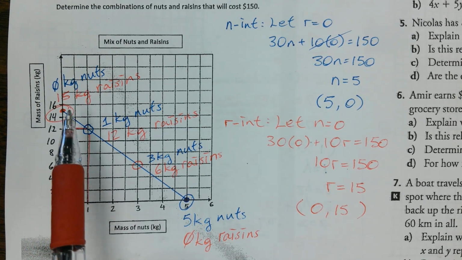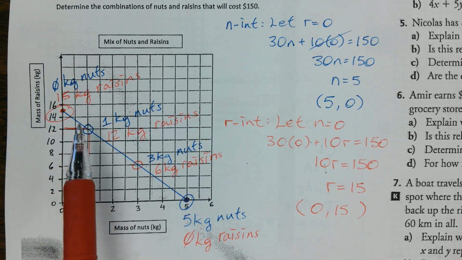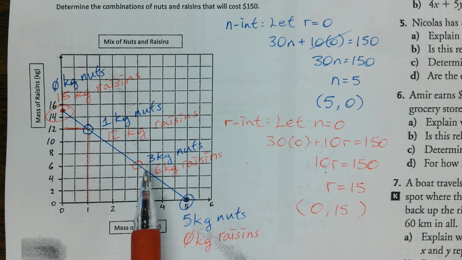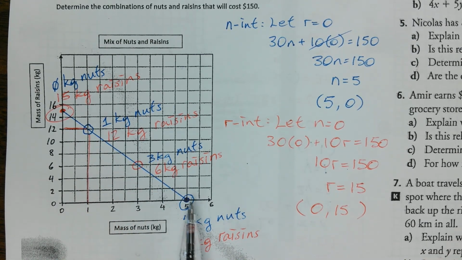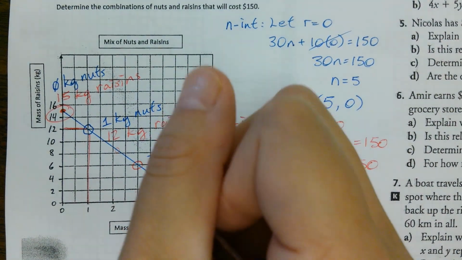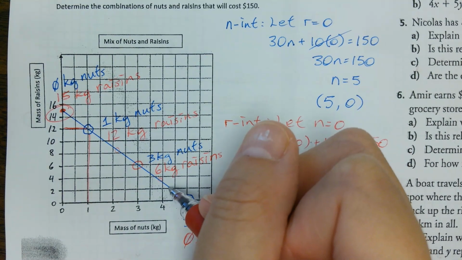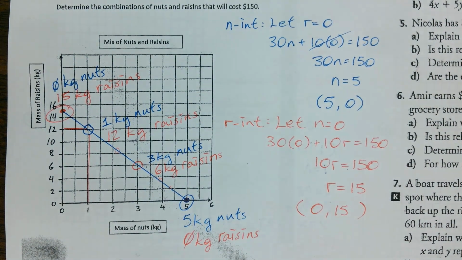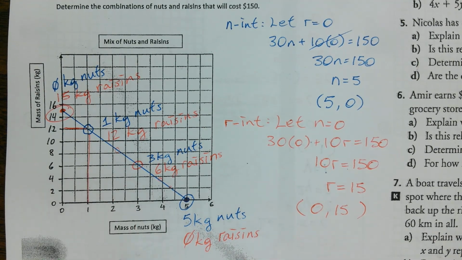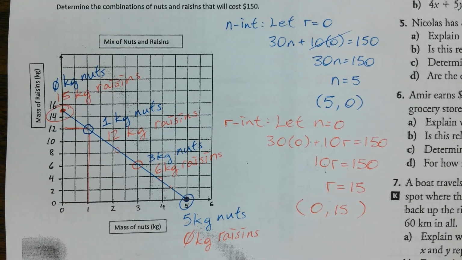As many, right? Just like my question yesterday, a line consists of a million points. So this is also a combination. This is also a combination. This is also a combination. We just don't pick those points because it's hard to read off and it's a decimal. But they are still combinations.